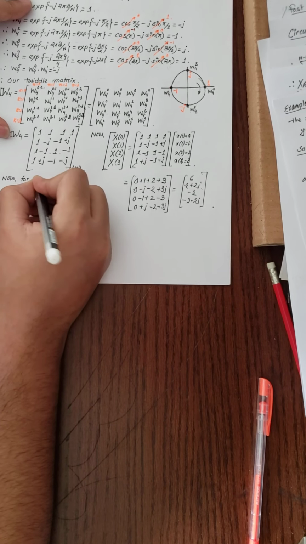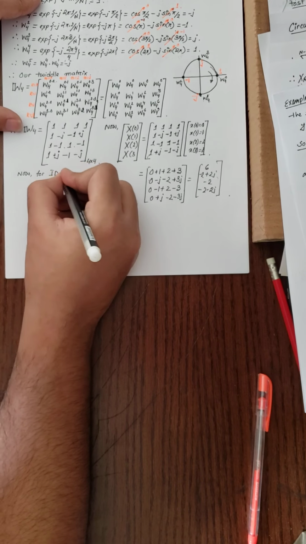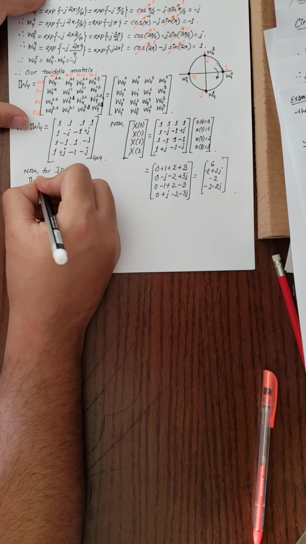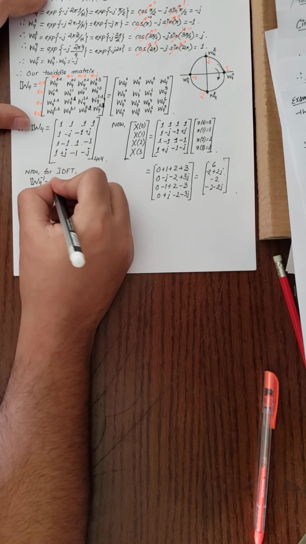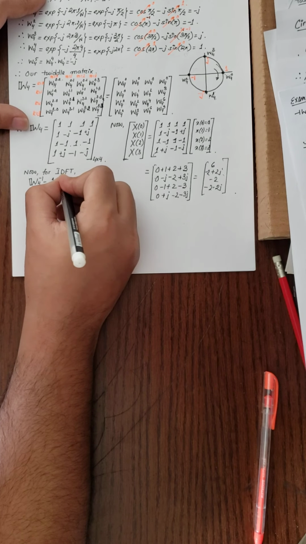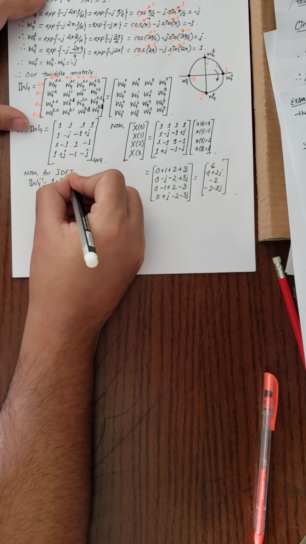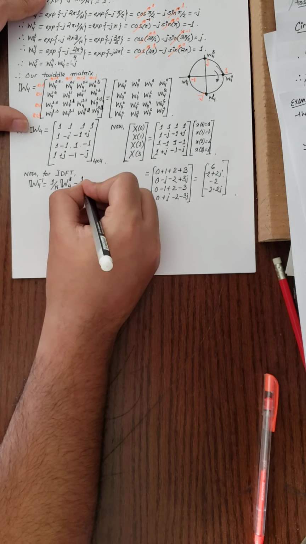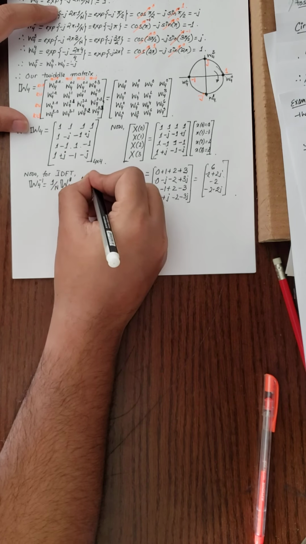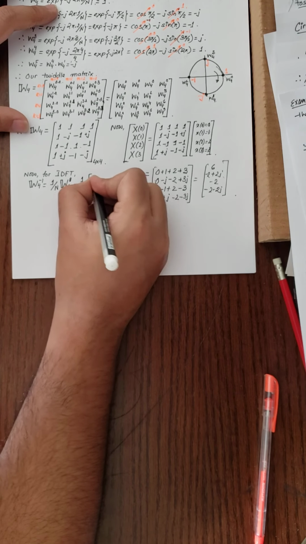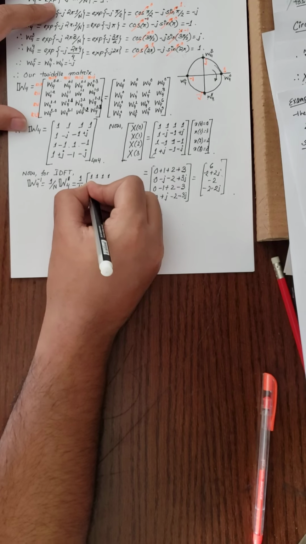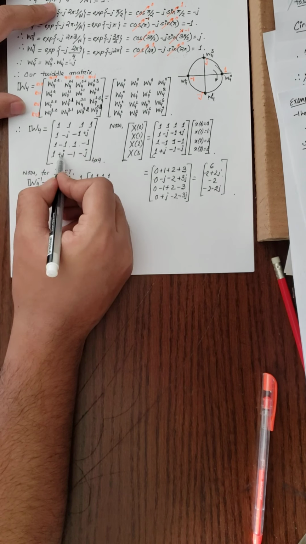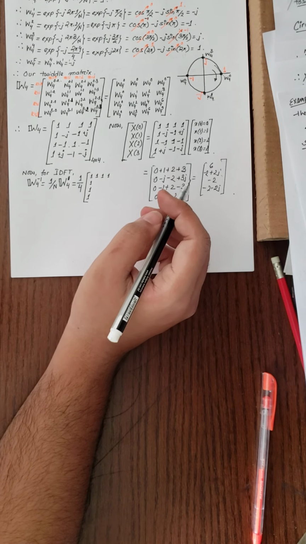For IDFT, we know that W inverse 4 is equal to 1 over N times W conjugate of 4, which is equal to 1 over 4 since N is 4. The W conjugate matrix will be 1, 1, 1, 1, 1, and so on, simply changing the sign of all the imaginary numbers.